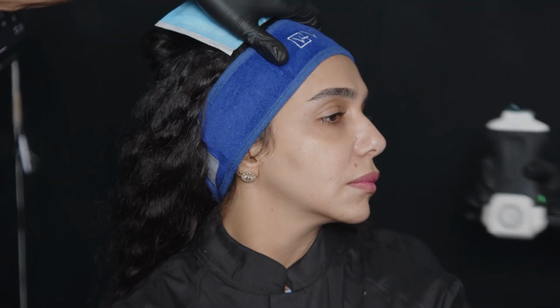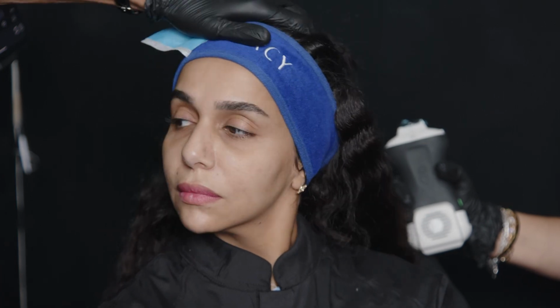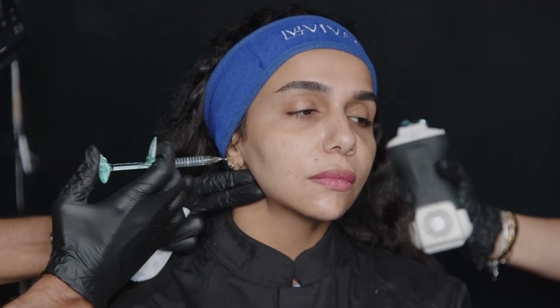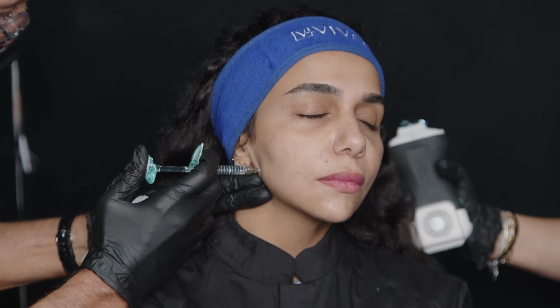Well, I feel the angle. Have a look on the profile view. Have a look on the front view, and have a look if it's symmetric or not. Angle, I feel the angle, and I inject exactly like this. Deep.